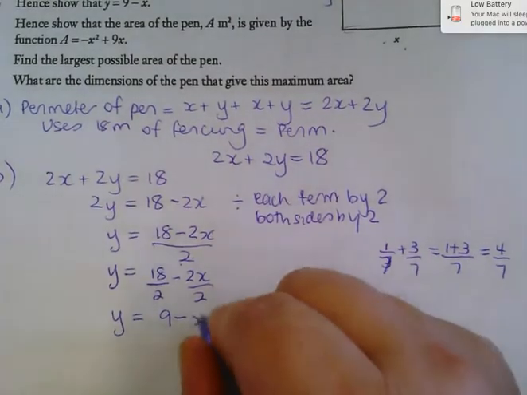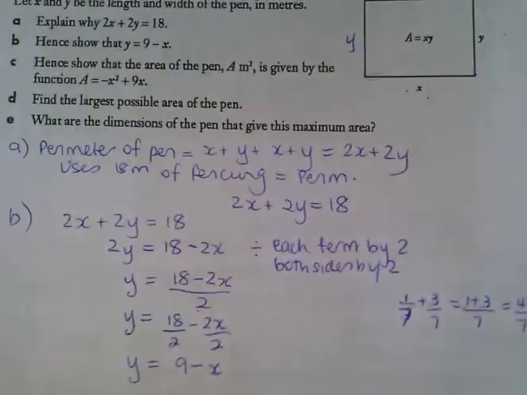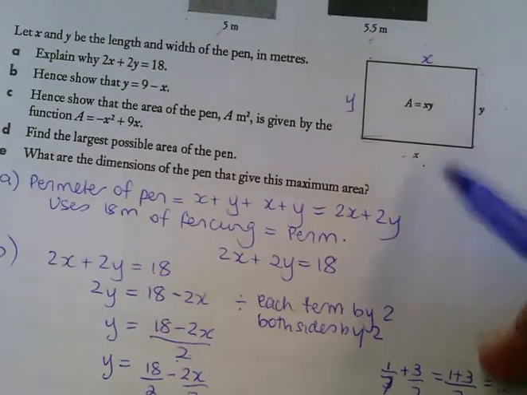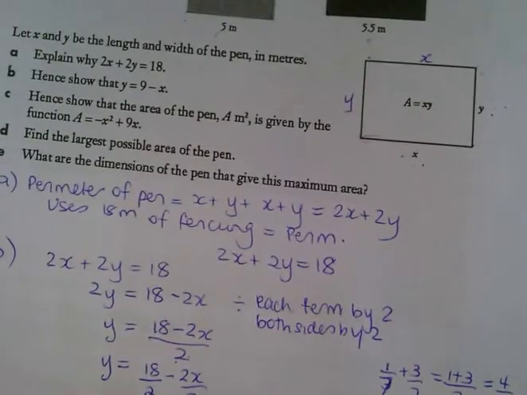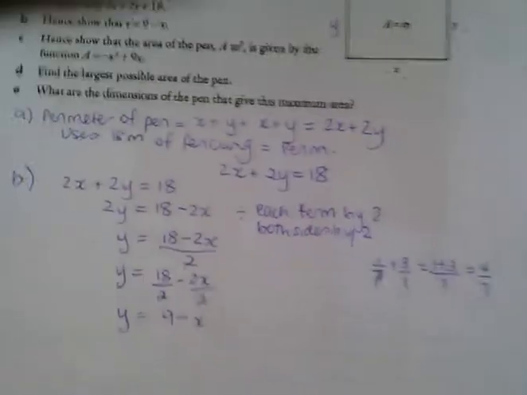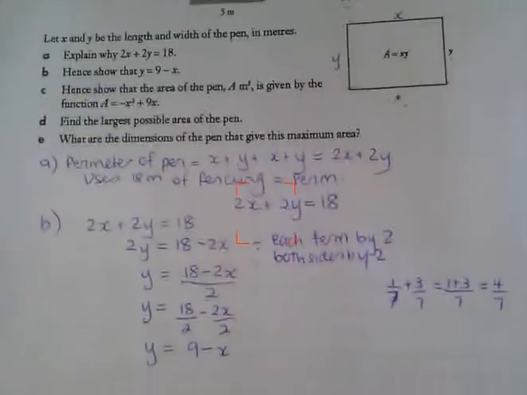Instead of having x and y, this will be x, but we want to write y in terms of x as well. See how we've come up with a formula for y? Y is 9 minus x, and we've written y in terms of x as well.